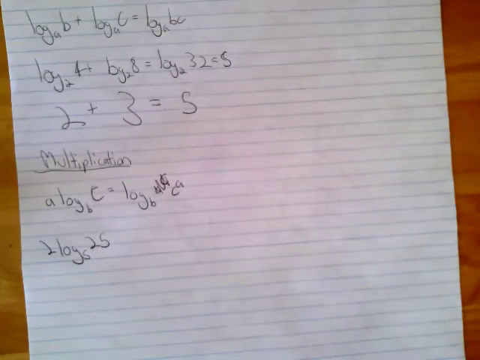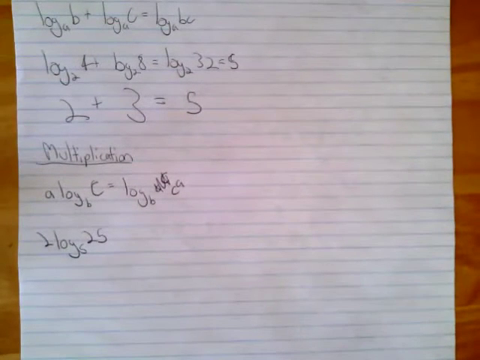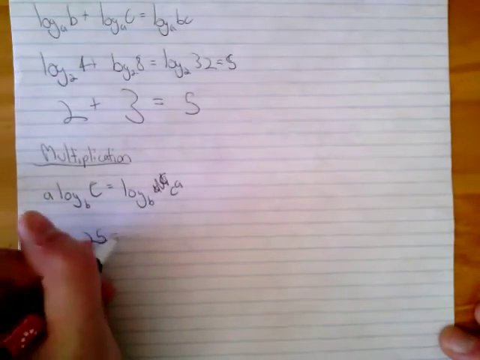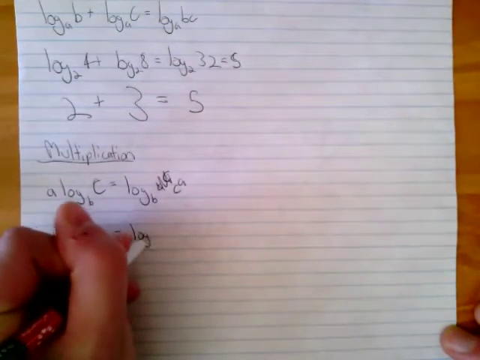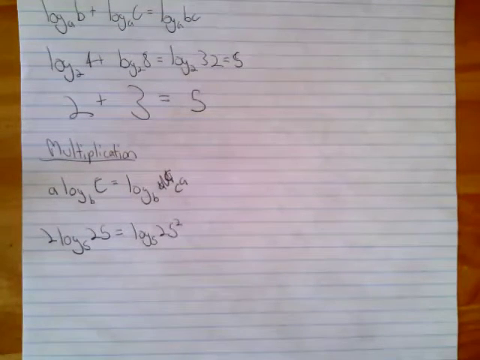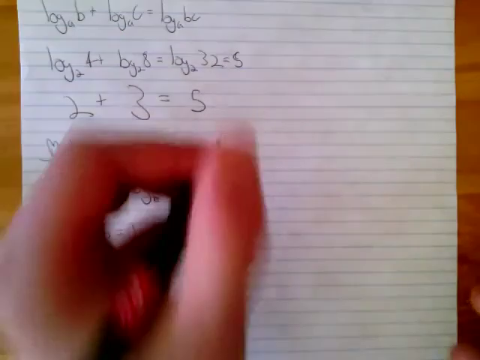Now you may think, why is 2 times log base 5 of 25 the same as log base 5 of 25 squared? The reason is that multiplication is just repeated addition.